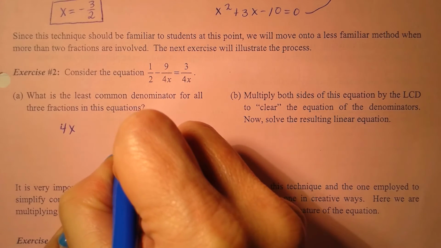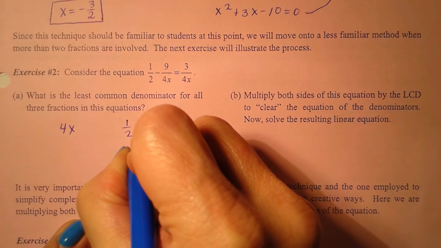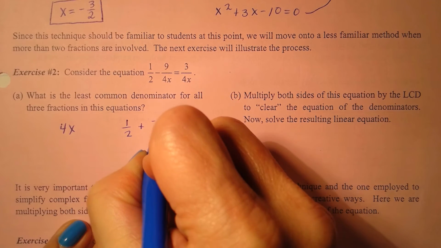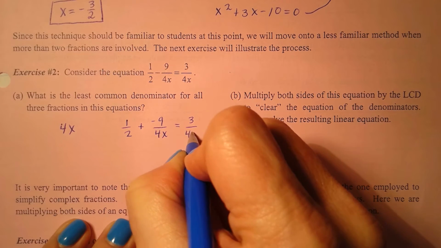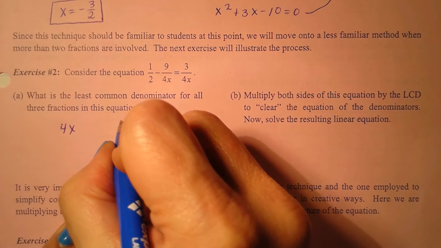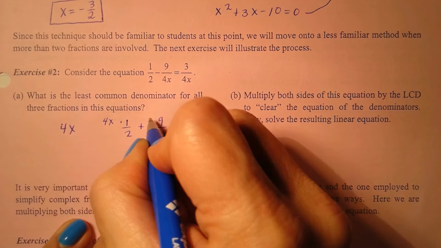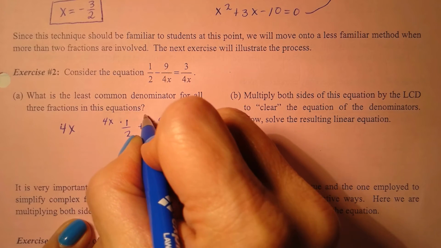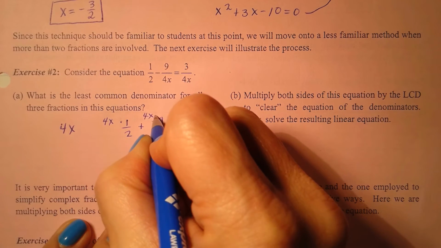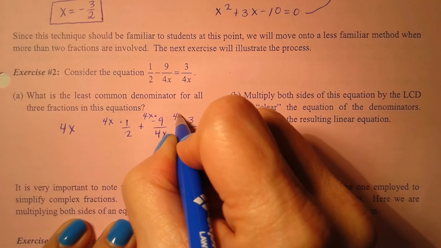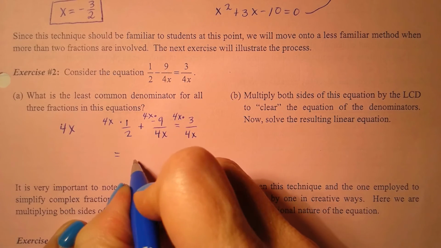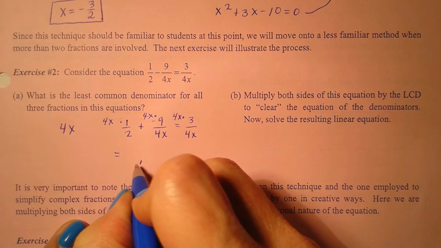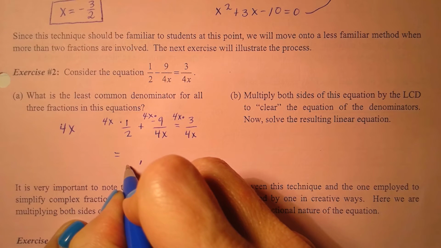So 1/2, I'm going to put plus negative 9 divided by 4x equals 3 divided by 4x. And we need to multiply everything by 4x in the numerator and the denominator. So our new denominator is 4x for each one.